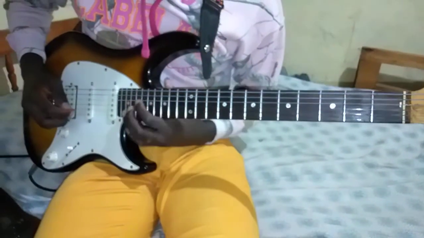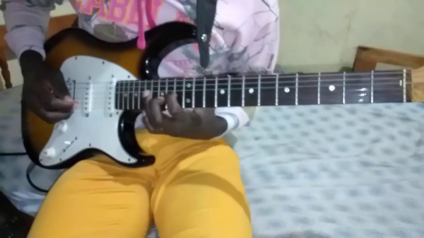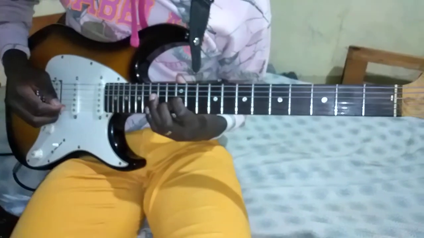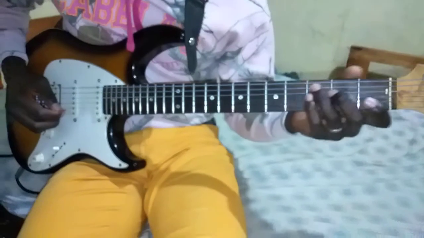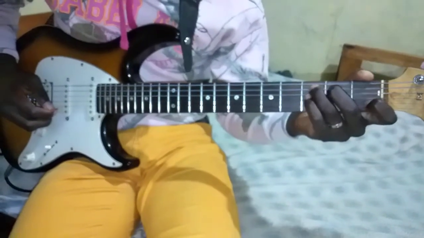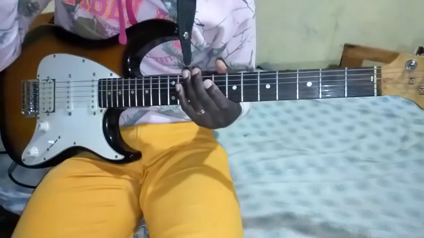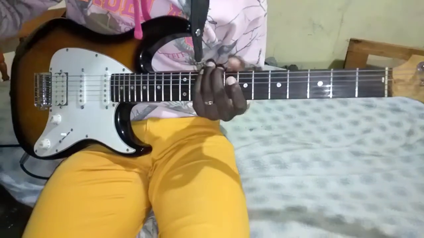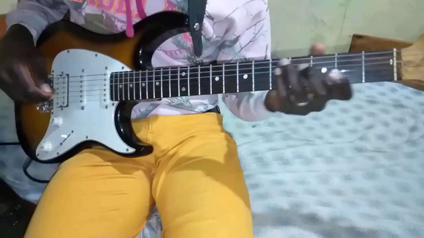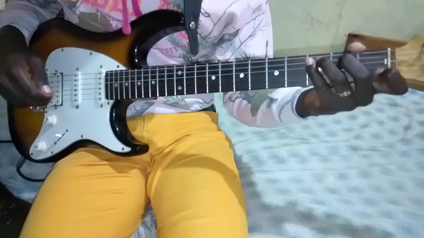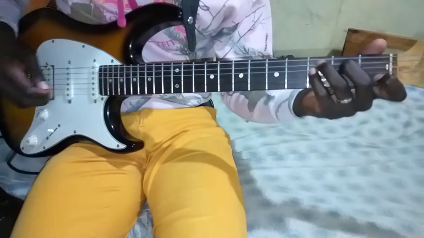In that case, while playing solo in this section, you find it sweet. I believe I'm rushing a bit, but I believe you are understanding. If your IQ is fine, I believe you can understand what I'm saying.